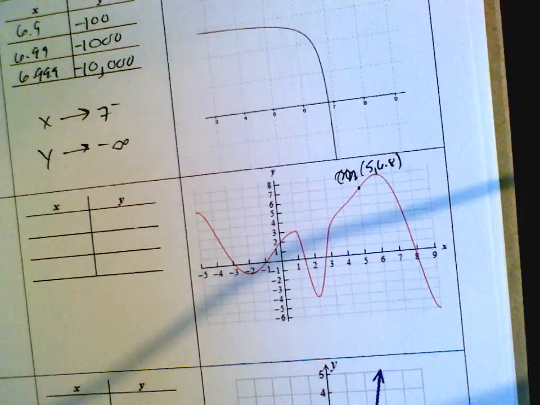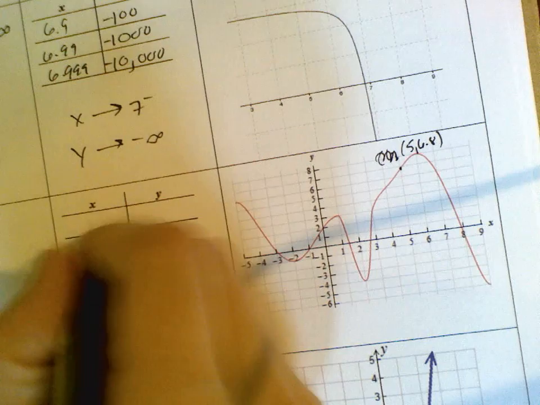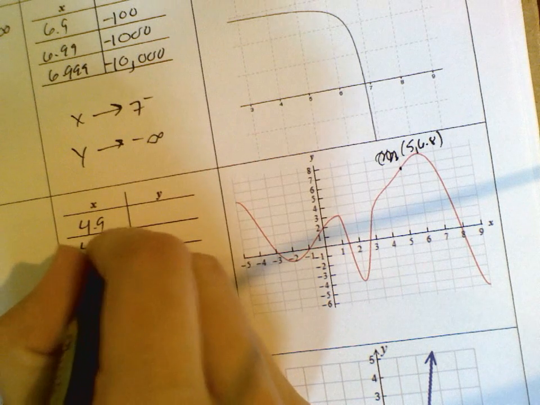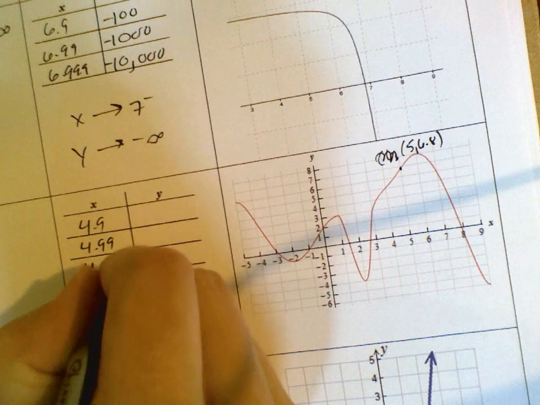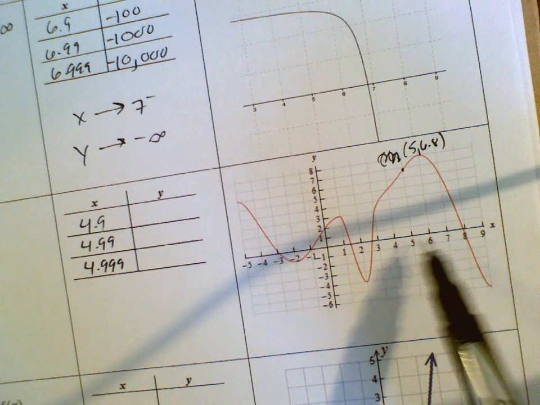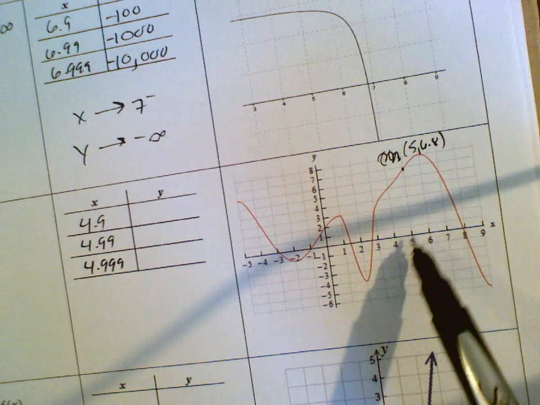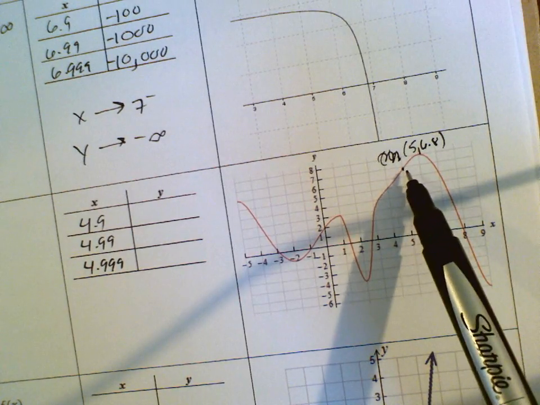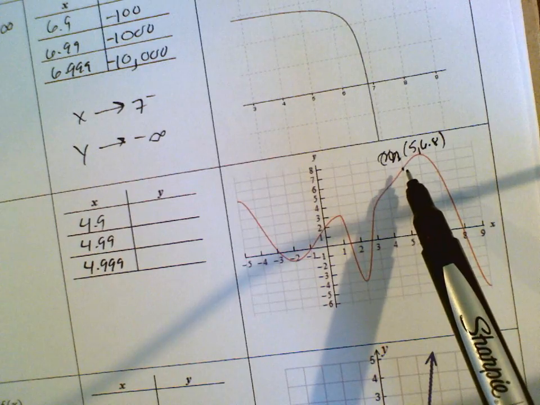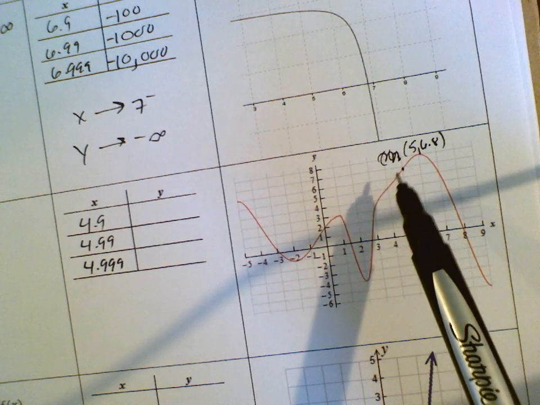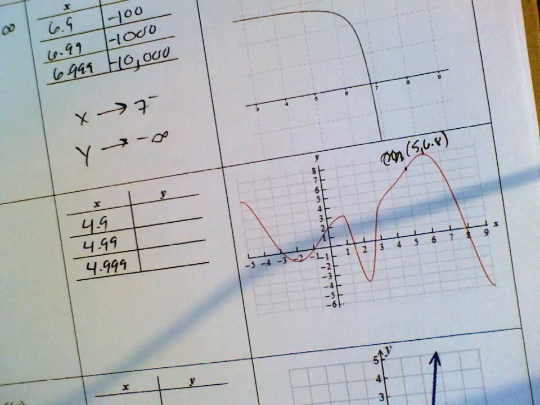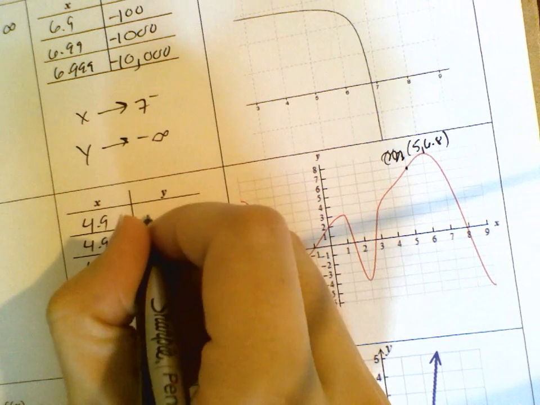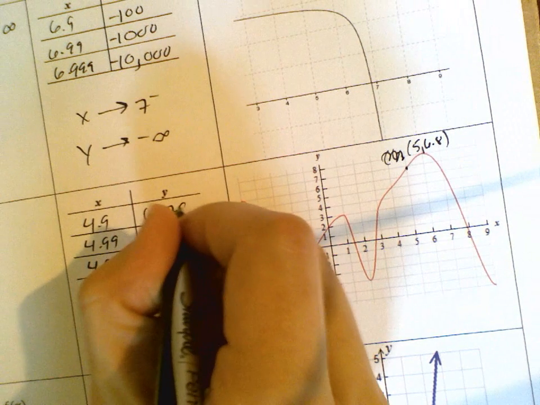Okay, I'm getting closer to 5 from the left. 4.9, 4.99, 4.999. And you can see as my x values get closer and closer to 5 from the left, my y values are getting closer and closer to the y value of that point, which is 6.8. So for x 4.9, the y is very close to 6.8. So I'll estimate 6.79.